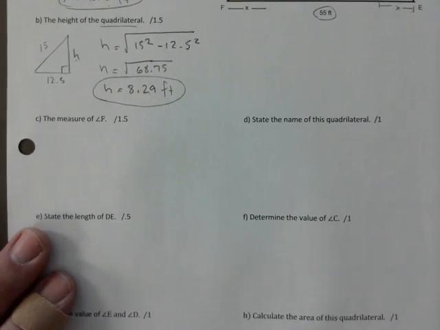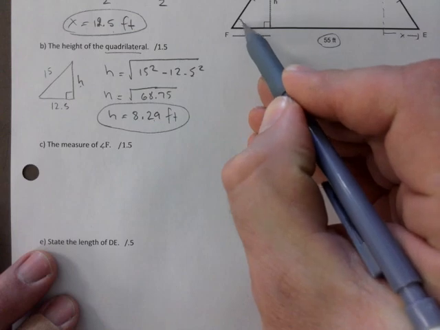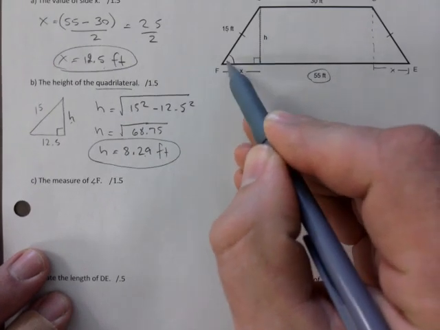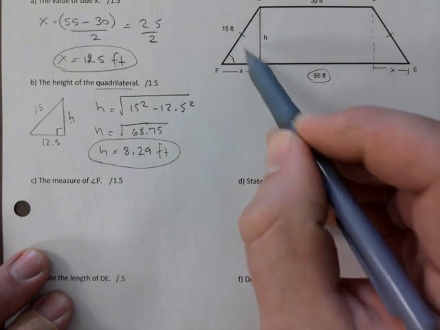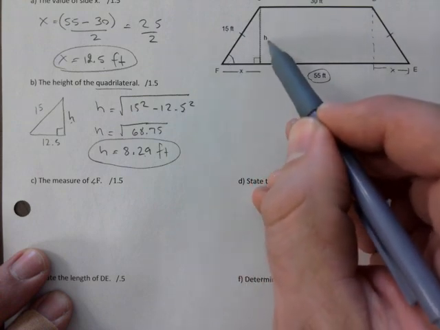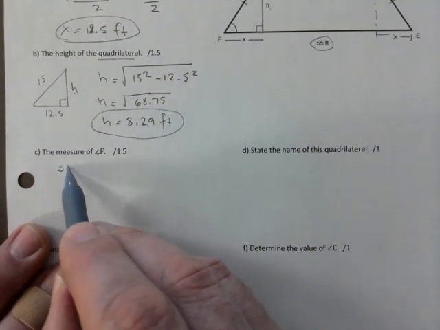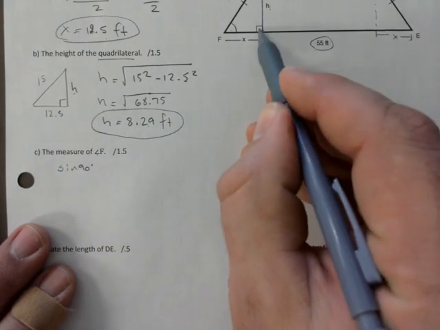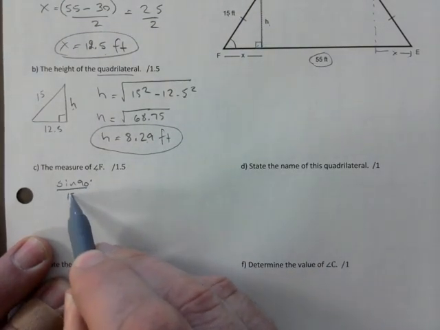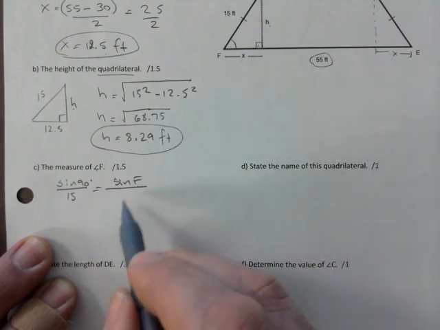If something happened there. The measure of angle F, that's this angle right here. Okay, so I have a pair here, and I can find this angle because now I have height. That's how I'm going to do it. So I'm going to go sine of 90, this one, divided by 15, is equal to sine of F over the height, which is 8.29.